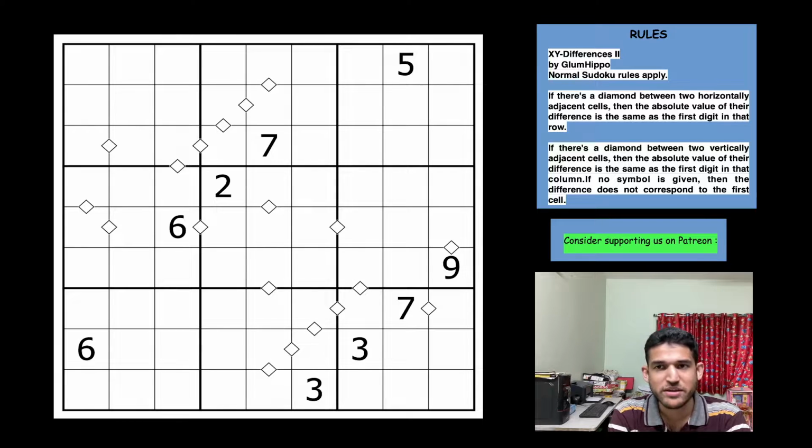Today's video will be on an XY differences Sudoku. This is the second in the series, and that's the reason why you see the Roman numeral 2 there. There are many such XY differences Sudoku on the LMD portal, and most of those were created by Glum Hippo, aka Philipp Blume, one whose Sudokus we have covered previously, but very long back, I would say.